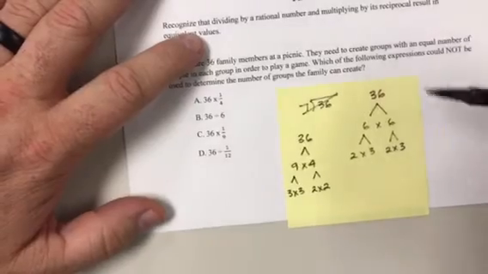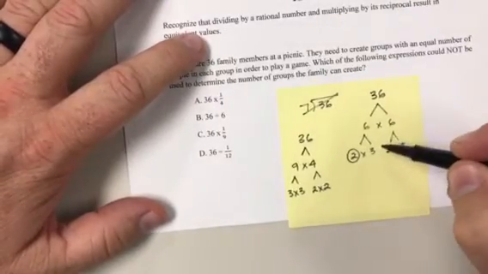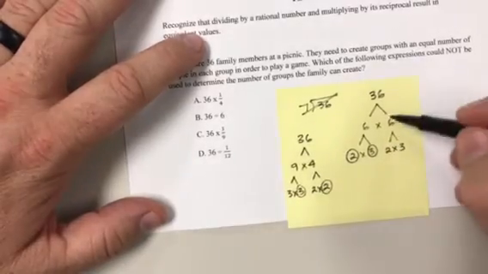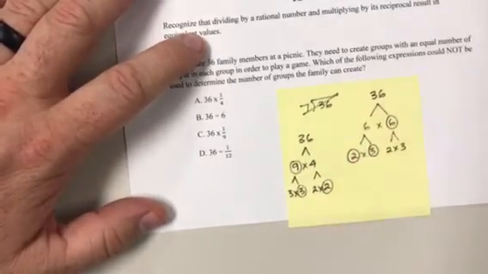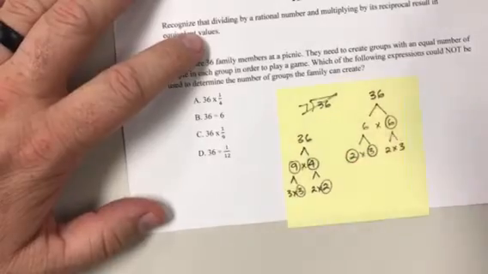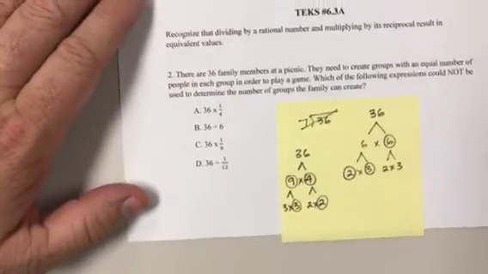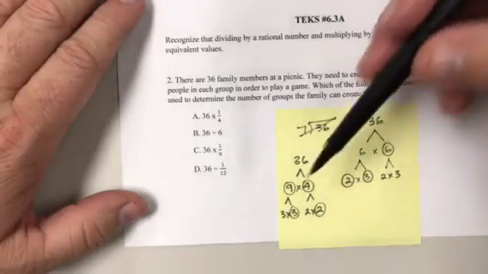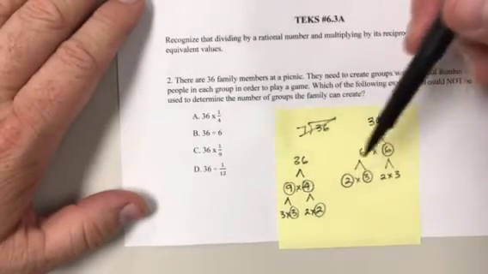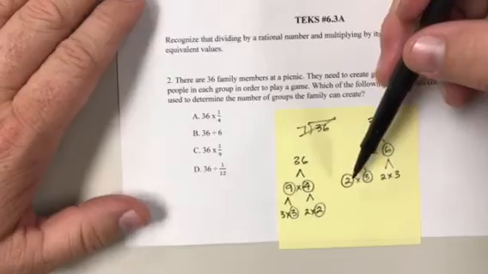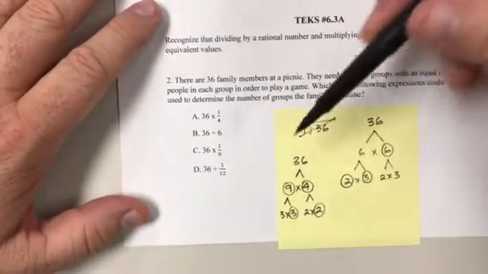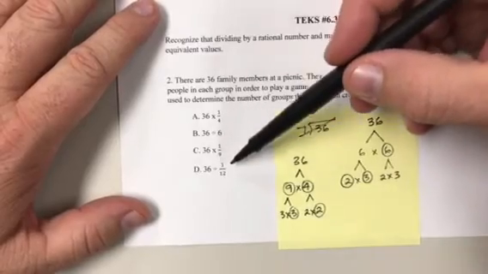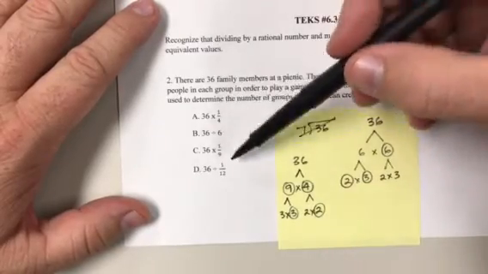So factors that we have are 2, 3, 6, 9, and also 4. Don't forget 4. So we could divide 36 in a lot of different ways. We could divide by 9, we could divide by 6, we could divide by 4, we could divide by 3, we could divide by 2. So knowing that there's lots of choices of what we divide these by, use that to think about your answer choices and which one of these would be correct.